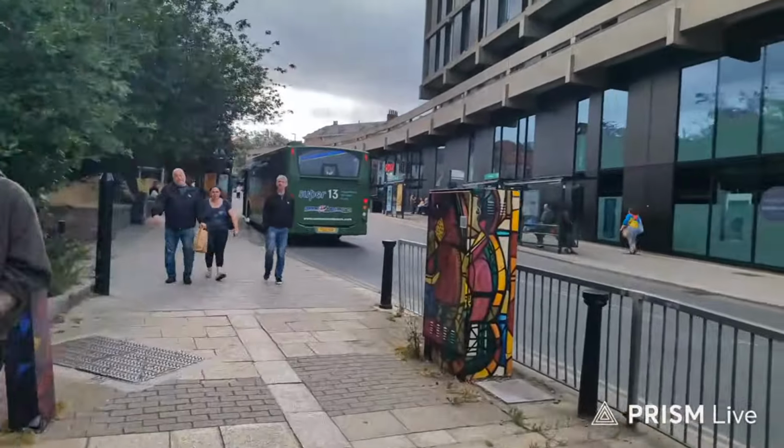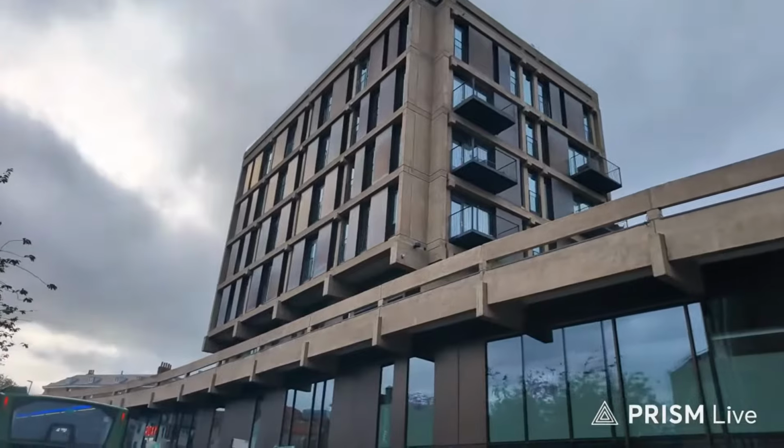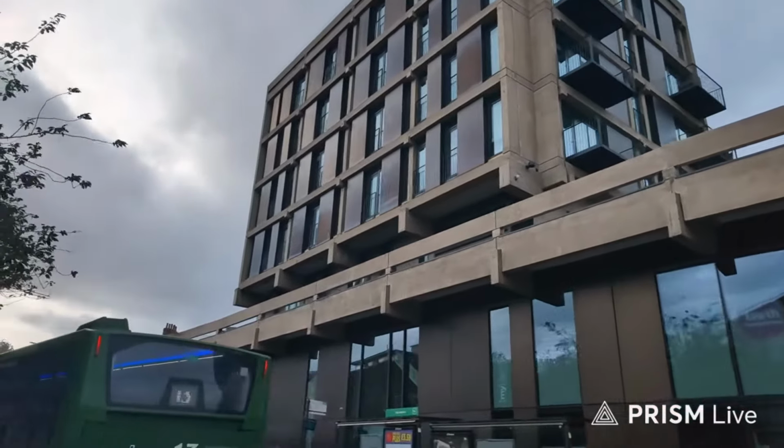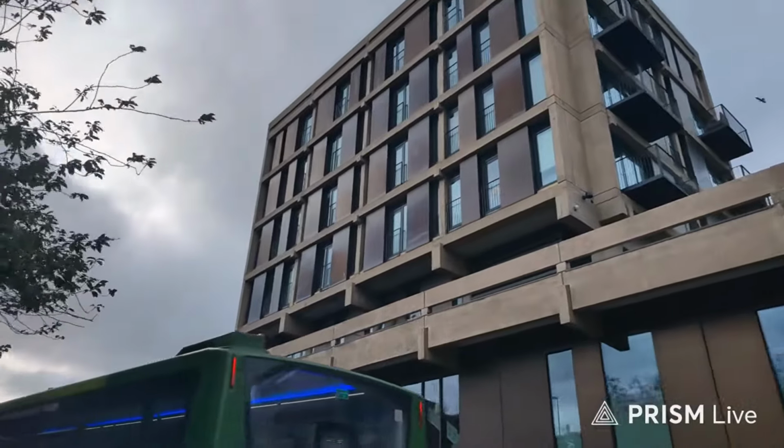So York's carbuncle, the Stonebow. Some people love it. I'm not one of them. It's from the 1960s, and there's even talk about preserving it.